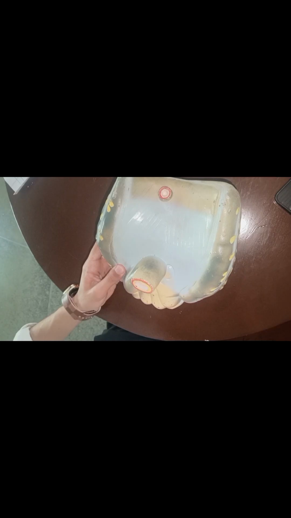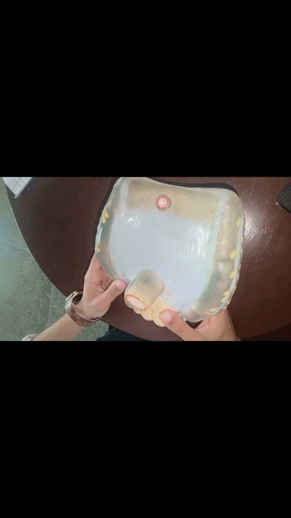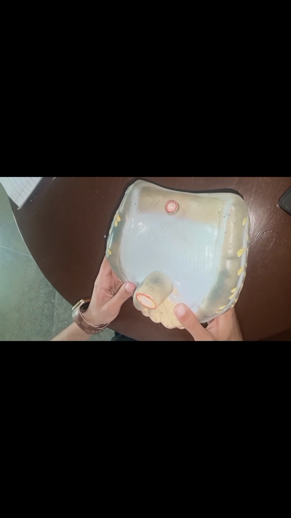Mesentery is the peritoneal covering of the small intestine. Remember that the whole of the small intestine is covered with the peritoneum except the duodenum. So the whole of the small intestine is mobile except the duodenum. And these are part of the large intestine. So you can differentiate between the small and large intestine.